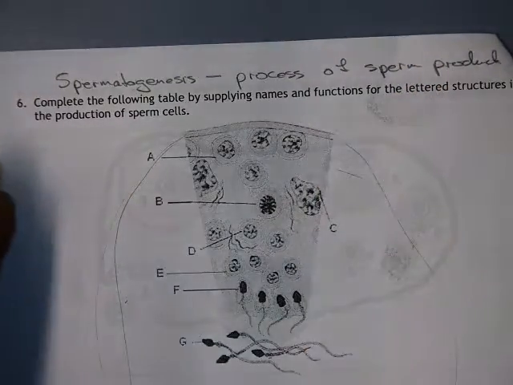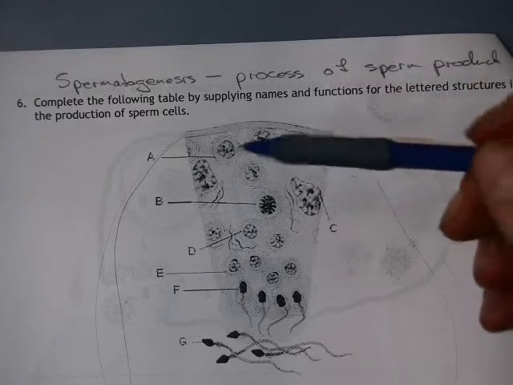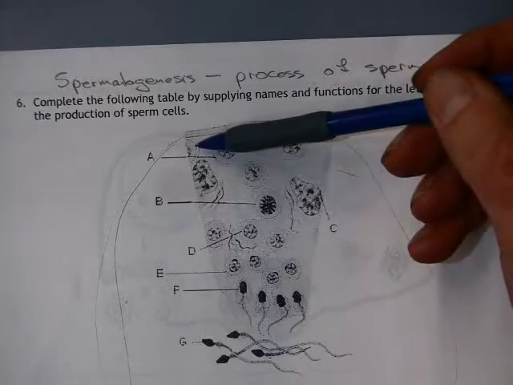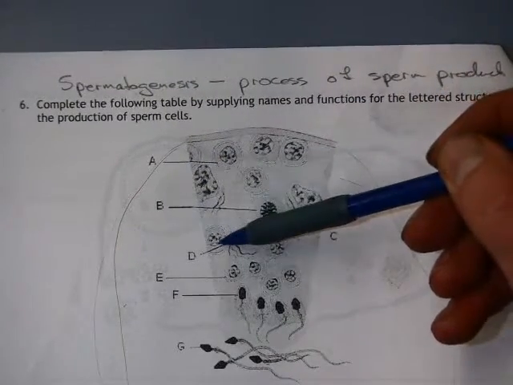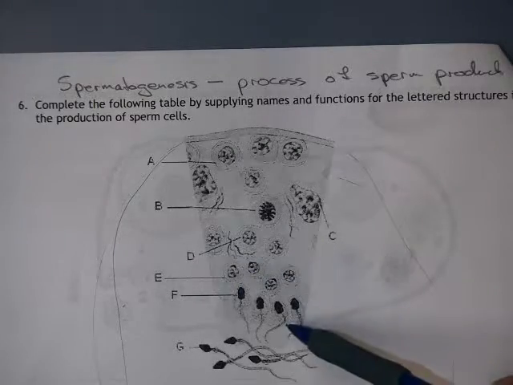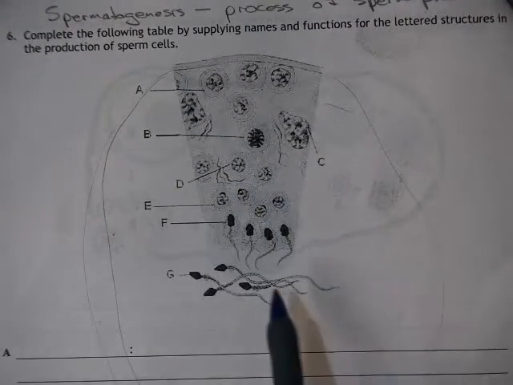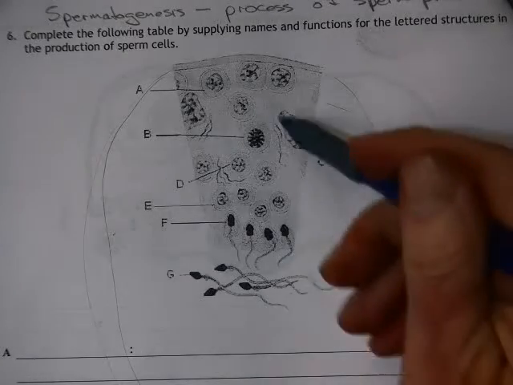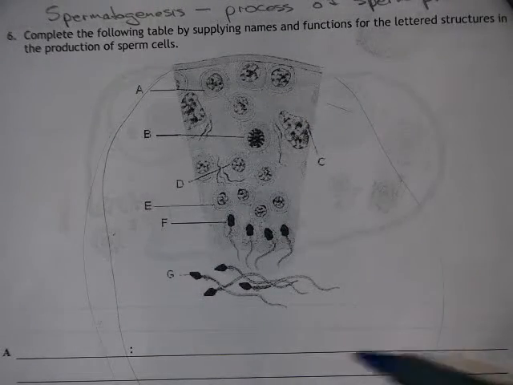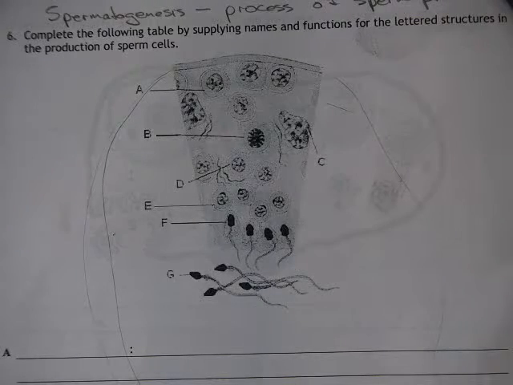Okay? And as it turns out, the process starts in the outside edge and moves stepwise through different stages all the way down to, you see at the bottom, way down here, these are the spermatozoa. Now they're not good to go yet. They have developed as much as they can within the seminiferous tubules, but they still are going to have a period of time where other metabolic pieces have to be put in place.